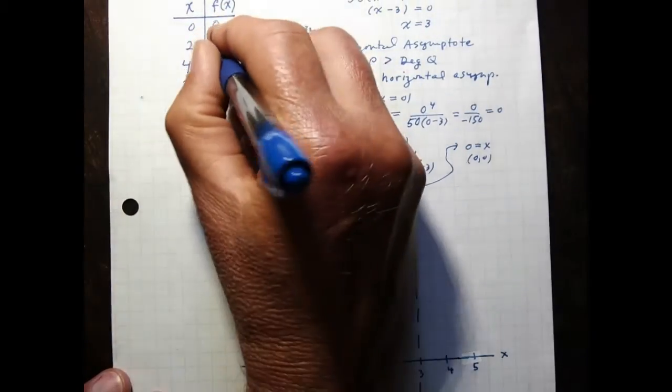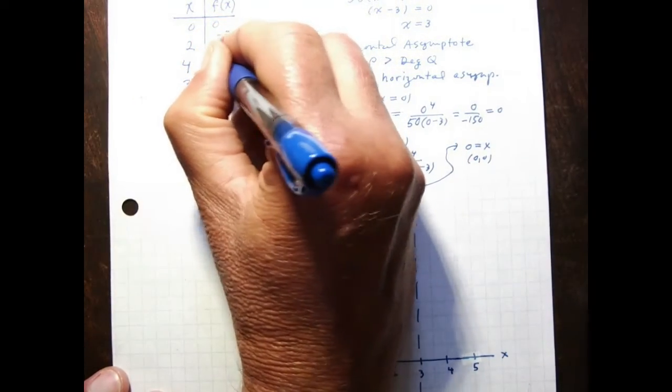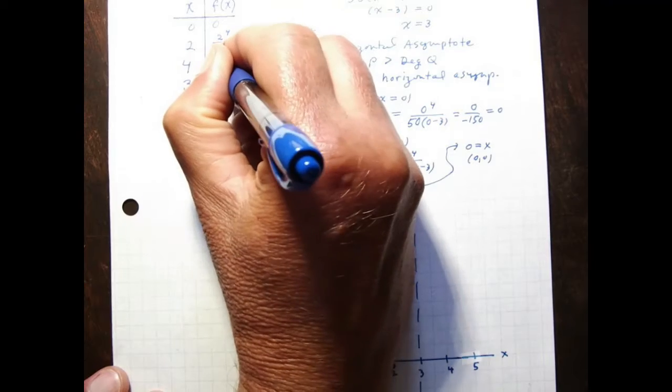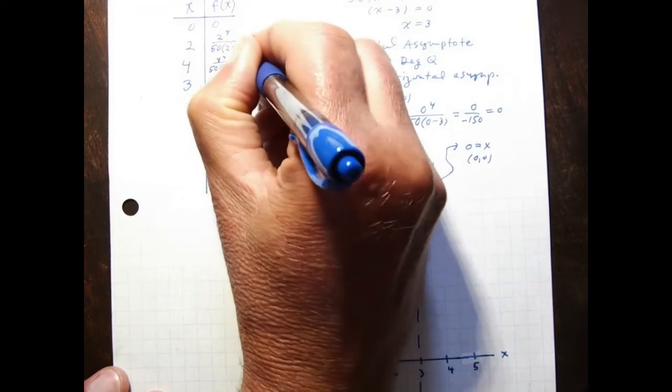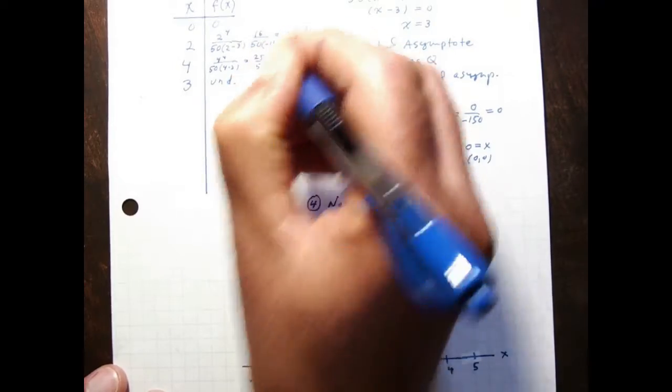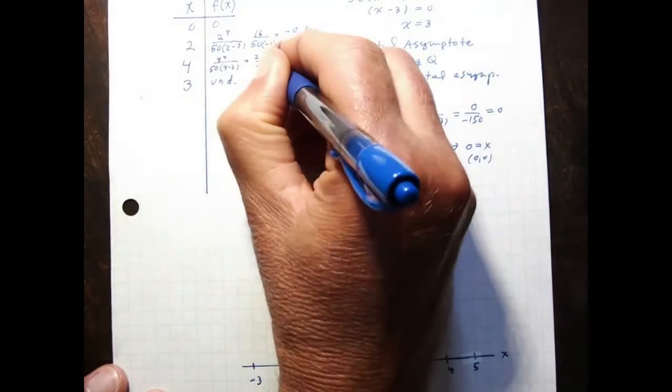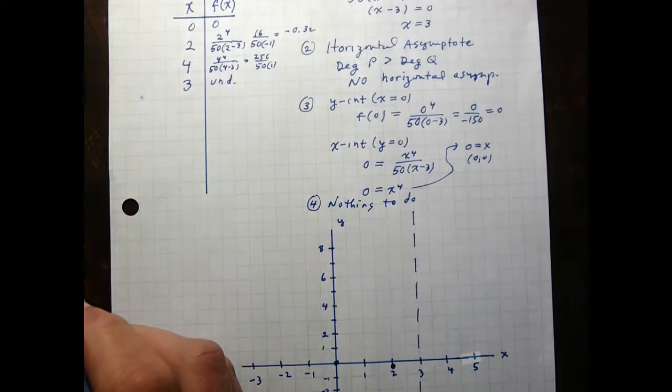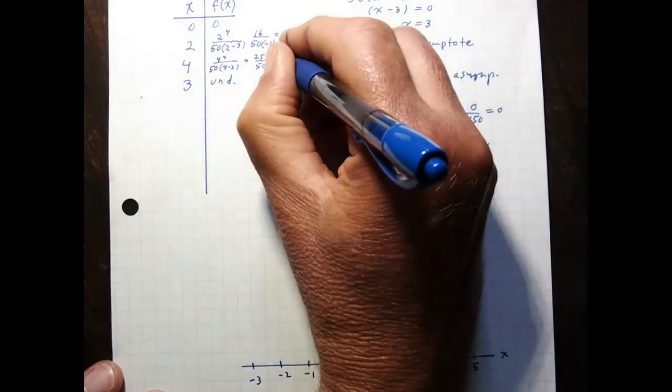When I plug in 4, I get 4 to the fourth over 50 times 4 minus 3. 4 to the fourth is 256 over 50 times 1. And I get 5.12 on my calculator.